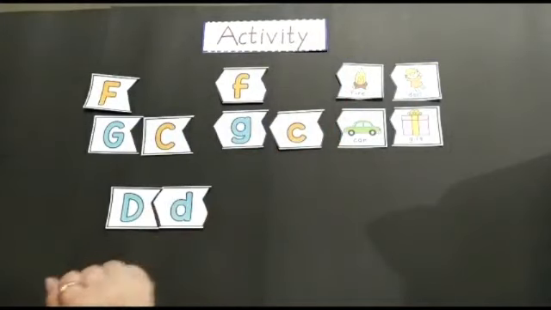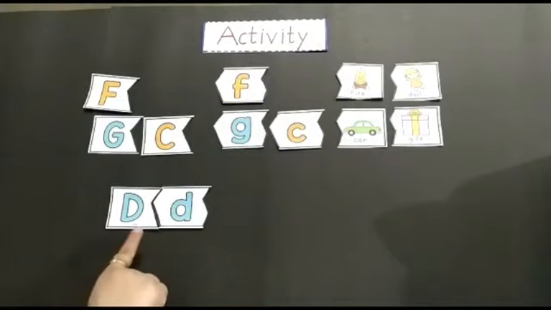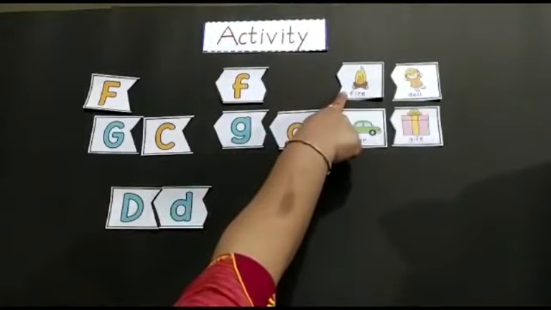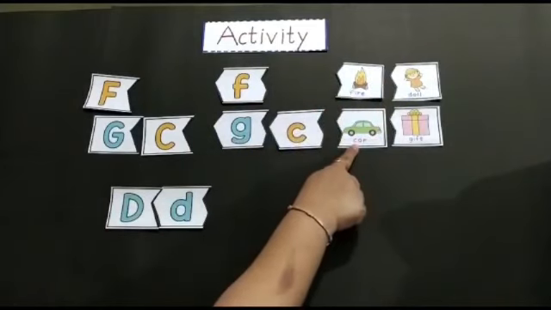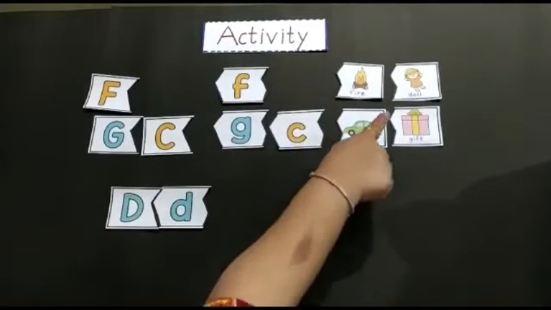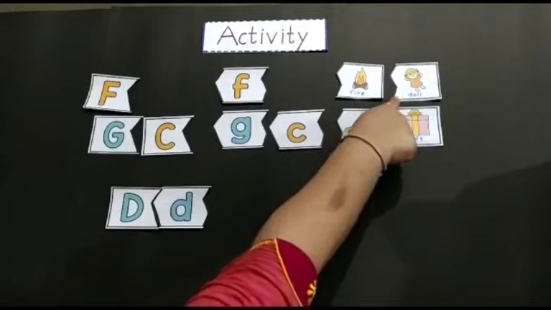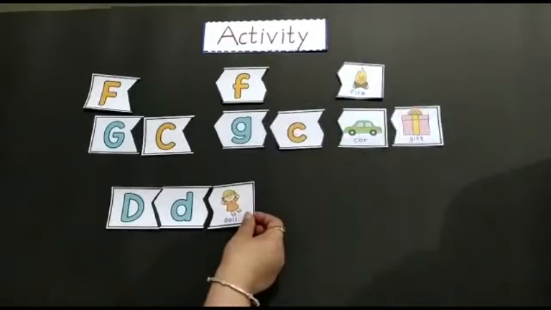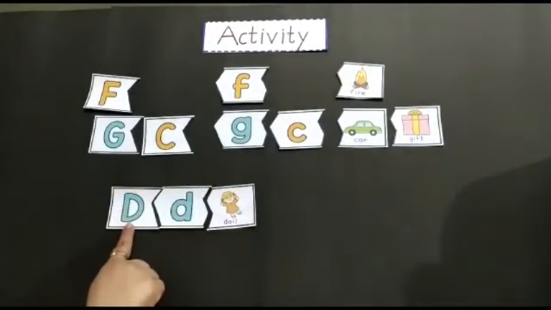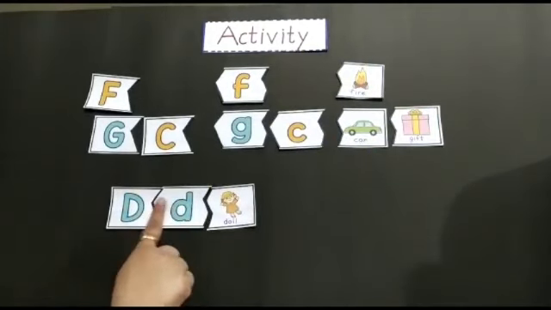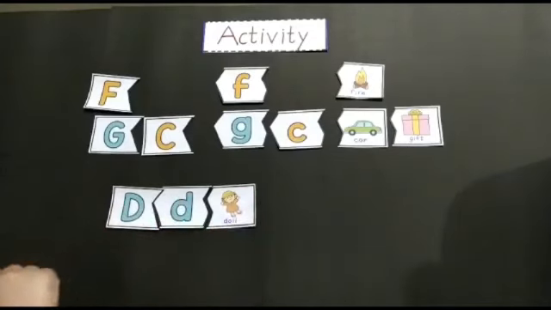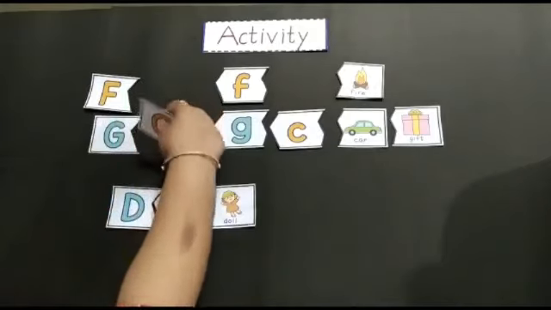Okay. Now we will find the related picture of alphabet D. D for fire? No. D for car? No. D for doll? Yes. So let us match it. Capital D, small d and D for doll. Our puzzle is complete. Now let us take one more alphabet.